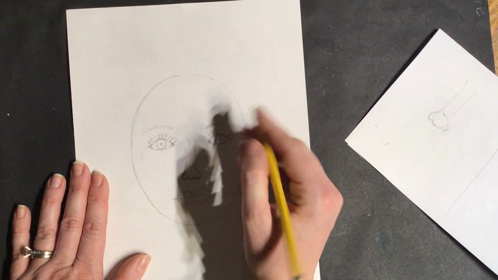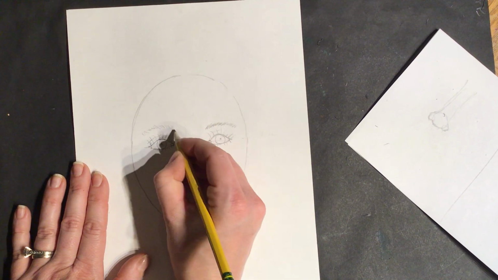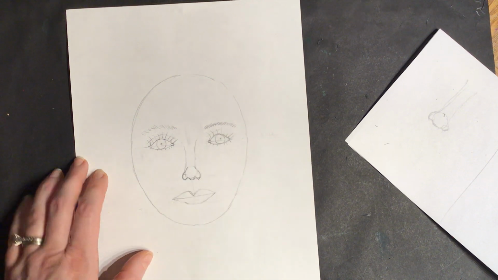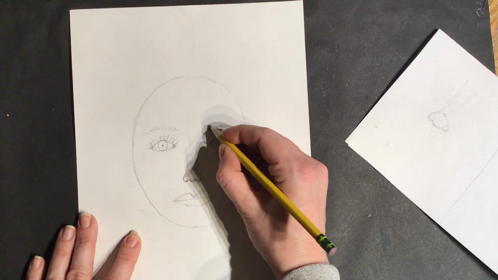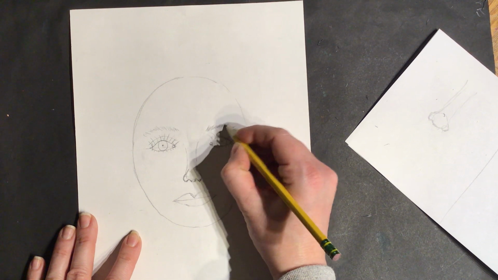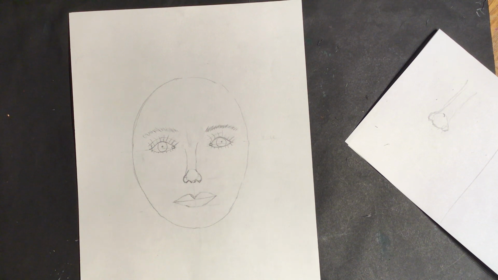Your eyebrows might be really thin, your eyebrows might be really bushy. Whatever your beautiful eyebrows are, try to draw those in. Mine are a little bit on the thin side, so I just made mine a little bit thin, just short strokes. Okay, looking like hair. And then I'm gonna come in with my color pencils and really make those more the color of my actual eyebrows.